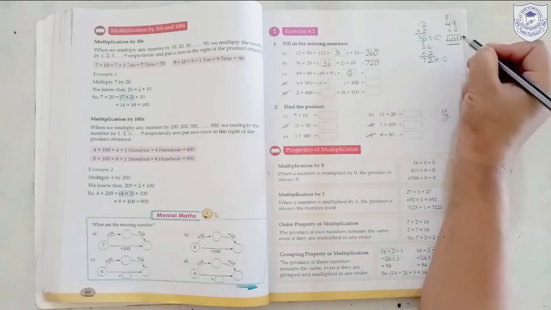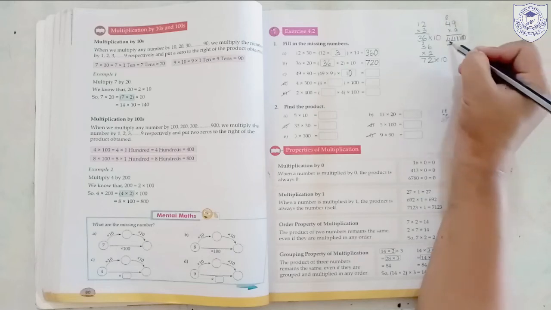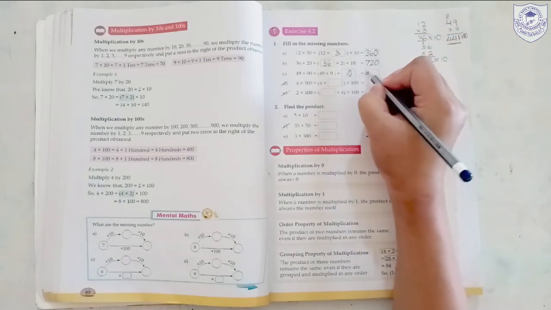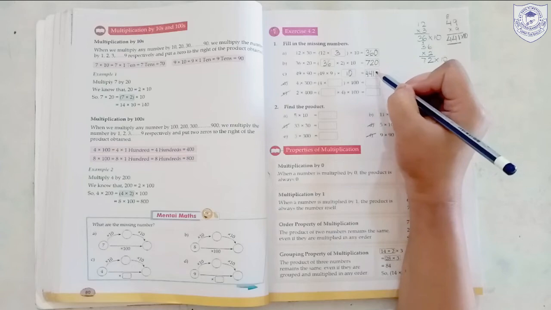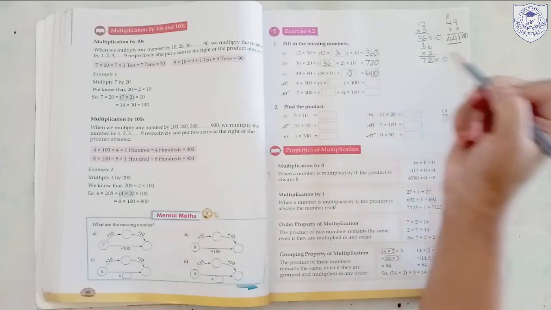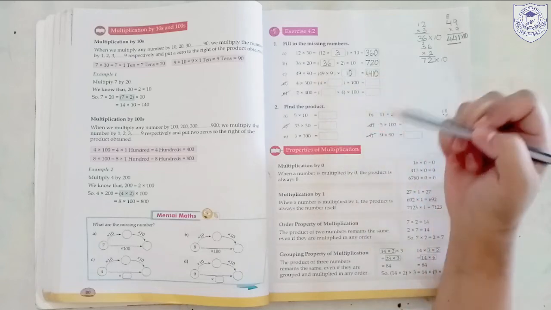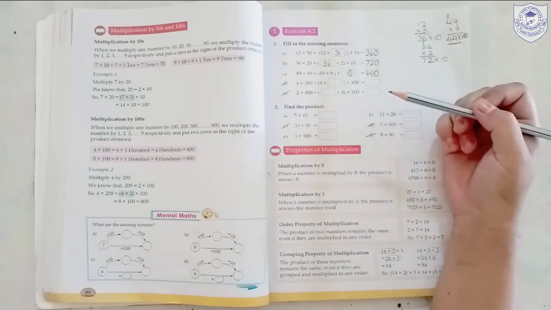You have to multiply with 10. So 441 into 1 is 441. And since it is multiplied with 10, you have to put 1 0 here. Okay. Now D and E, you have to do it by yourself. Let's move on to the next here.